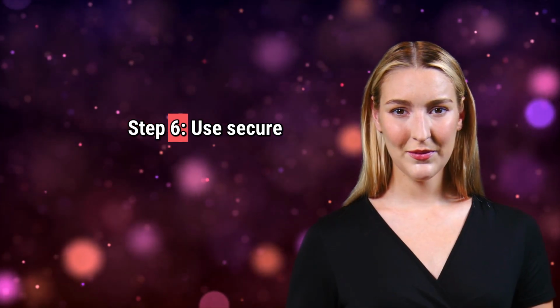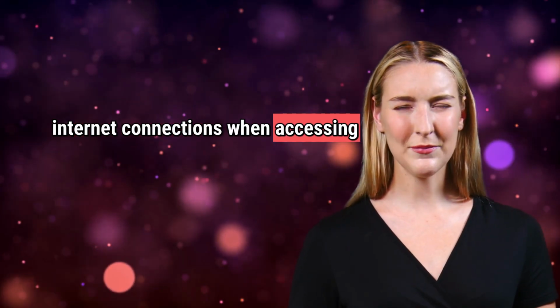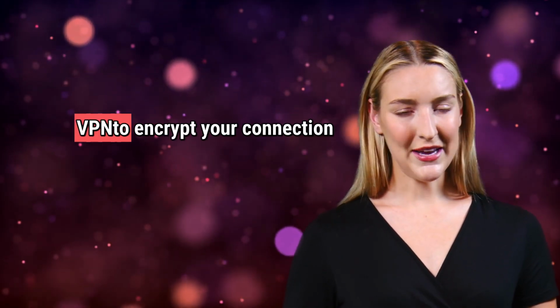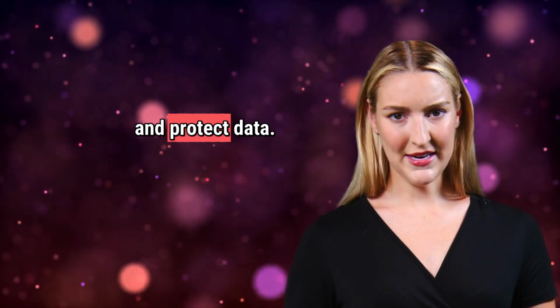Step 6. Use secure internet connections when accessing banking websites. Avoid public Wi-Fi for banking, or use a VPN to encrypt your connection and protect data.